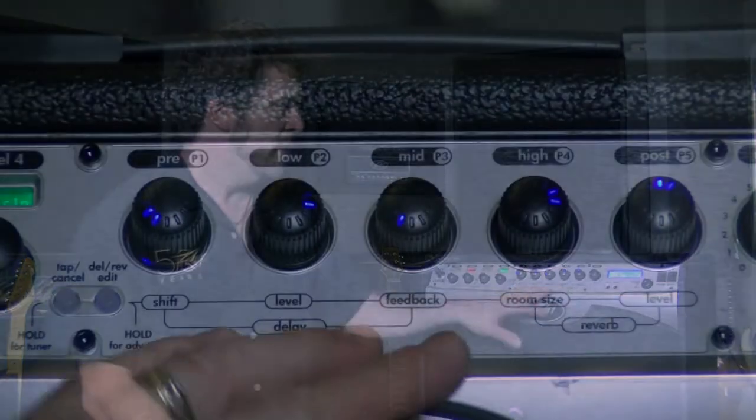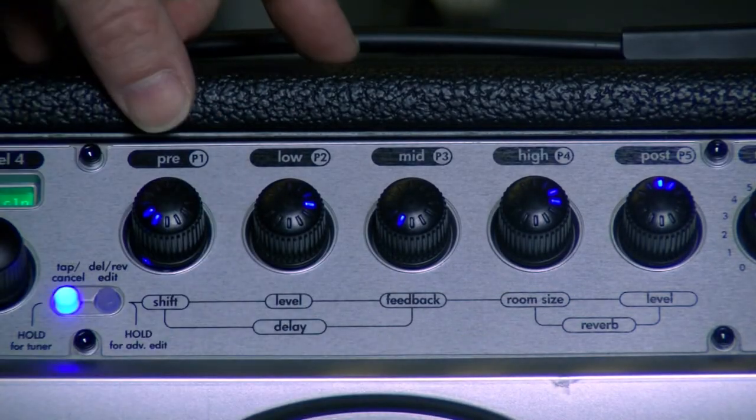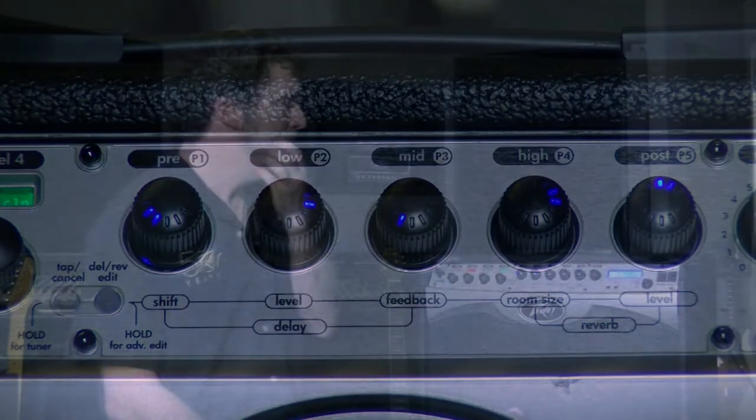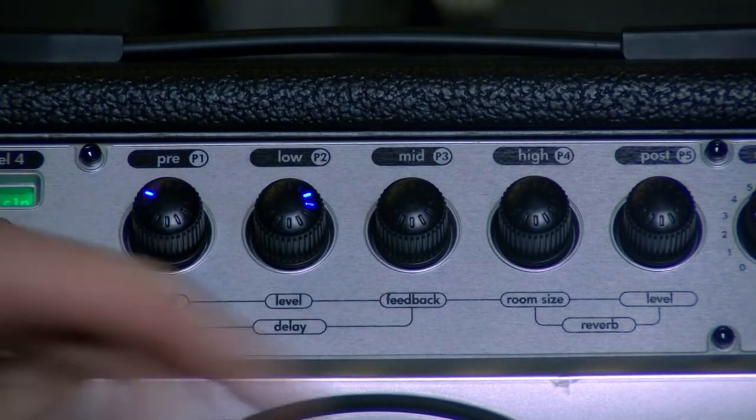There's always 5 parameters for amplifiers because there's a pre-gain, a low, mid, high, and a post-gain setting. But not all the effects have multiple parameters. In fact, this compressor pedal here has just 2.